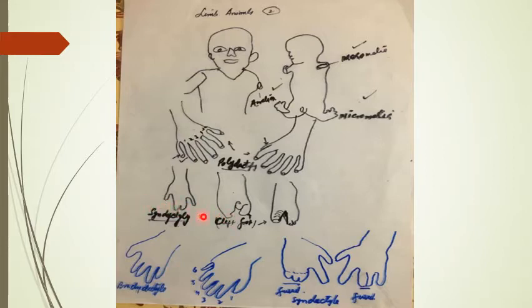Here is the cleft foot, that is two toes are fused on one side and two others, and in between the third is absent, and a cleft is seen. Similarly a cleft is seen over here due to absence of one digit.